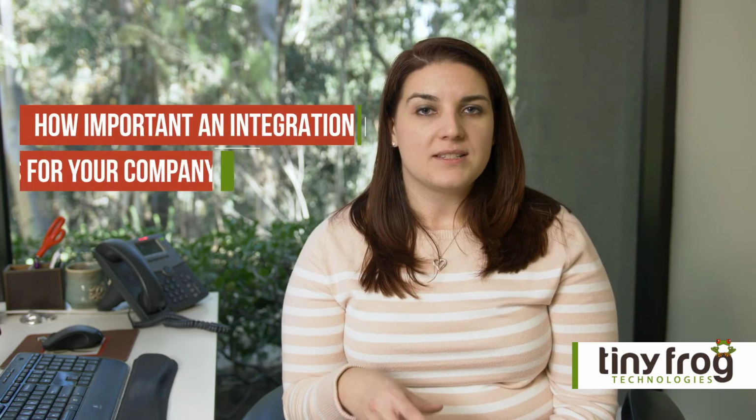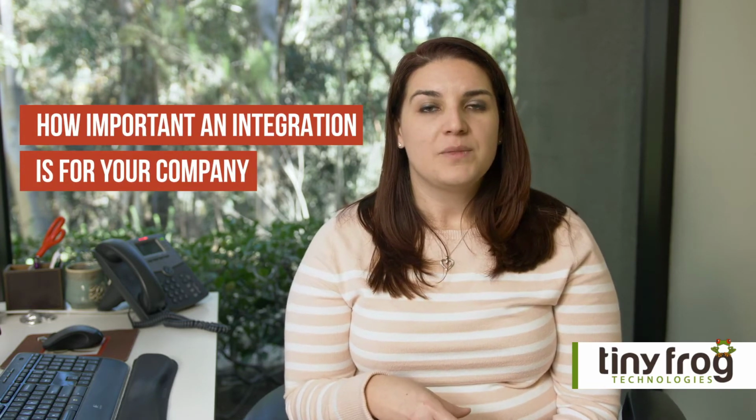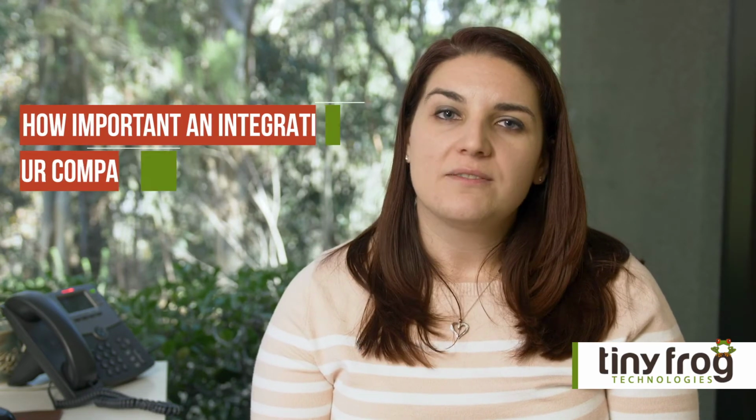And then one more thing to think about is how important an integration is for your company. If you don't use a certain system very often and it's not part of your processes, and it becomes really difficult to integrate the site with that system, you may want to skip doing the full integration. If there's not very clear documentation, it can be a very big investment and add a lot of time to a project to do a full integration between a site and certain software.